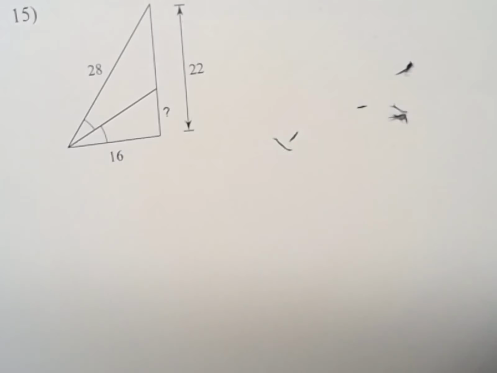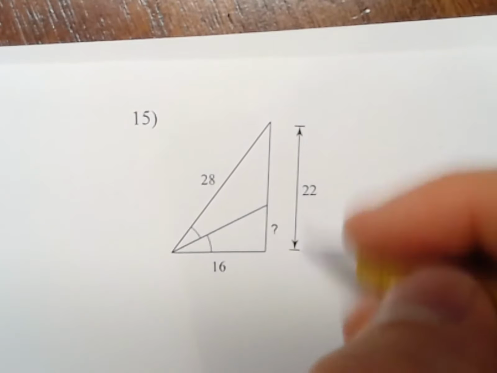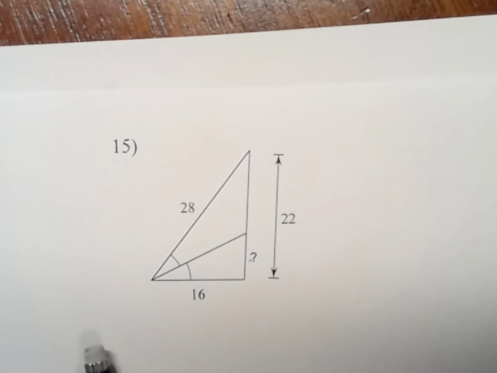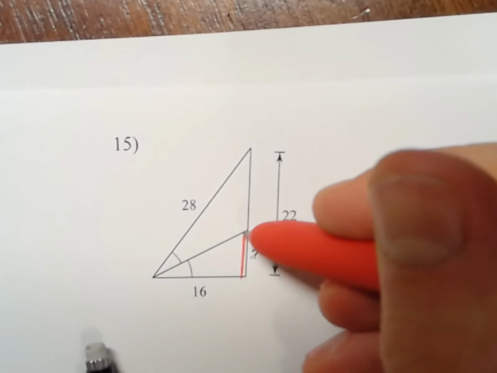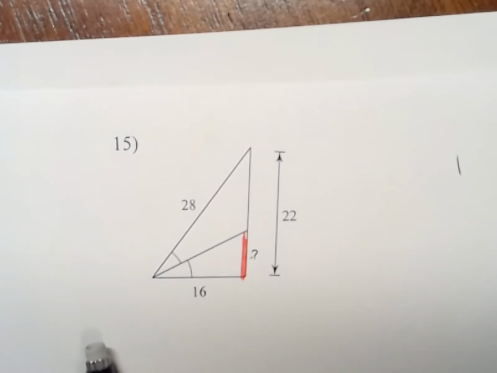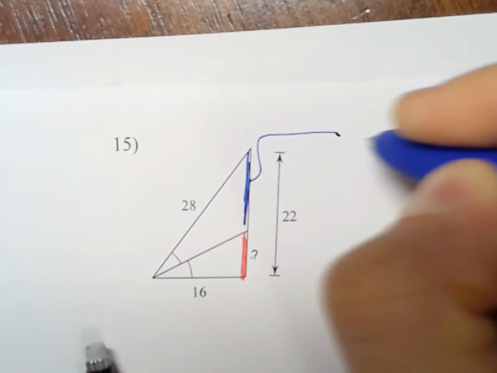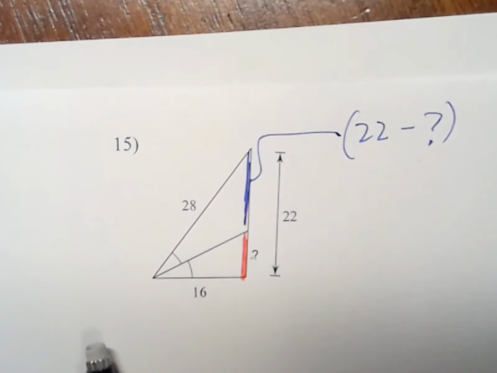Let's do another one like this. So the whole side is 22. There's the question mark. So the question mark is that part. So this part up here is 22 minus question mark, and we can treat that as a little expression.